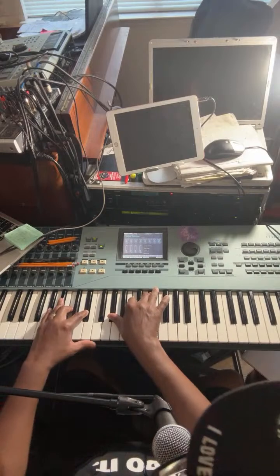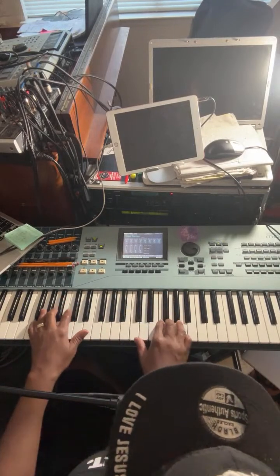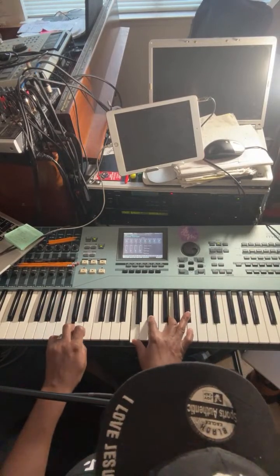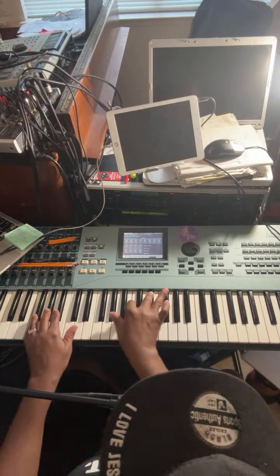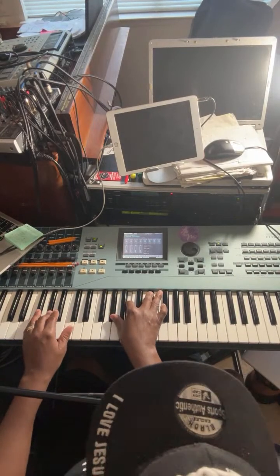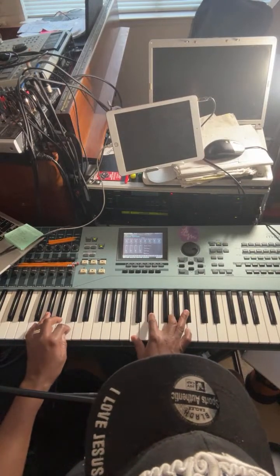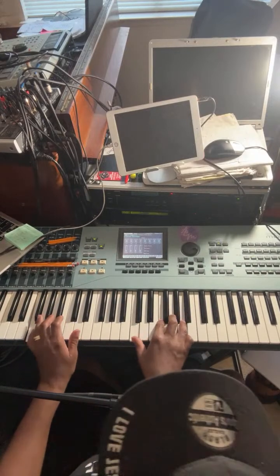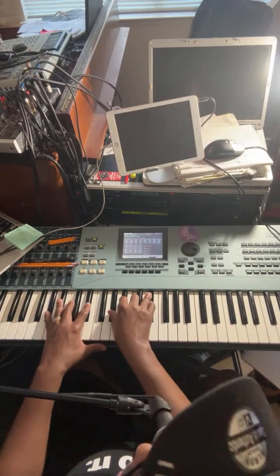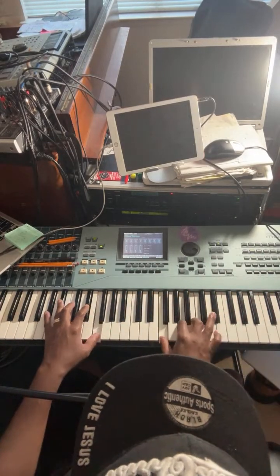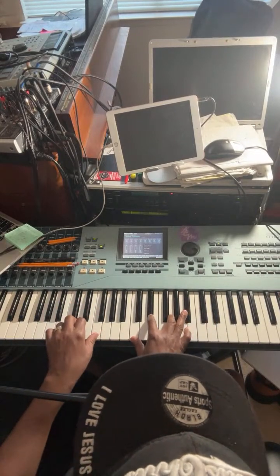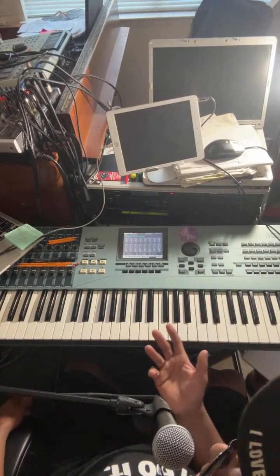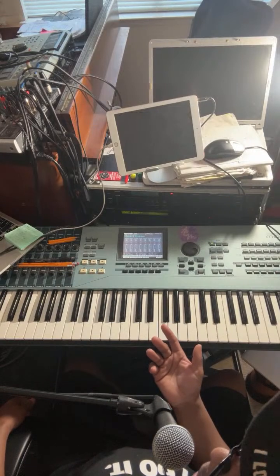Now I'm throwing chords into it. Now you start learning chords. Minor. So minor, major. You will forever remember that because you're repeating it over and over.